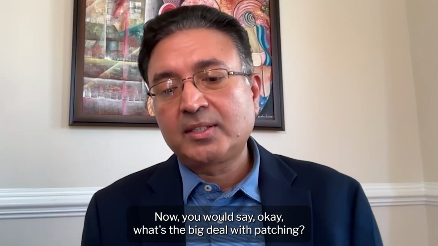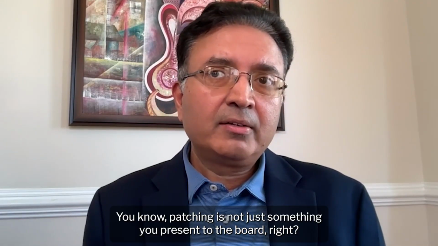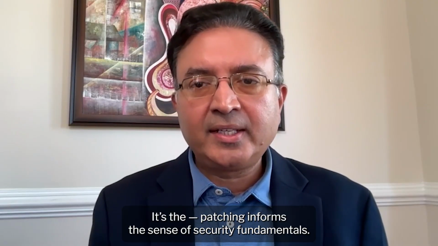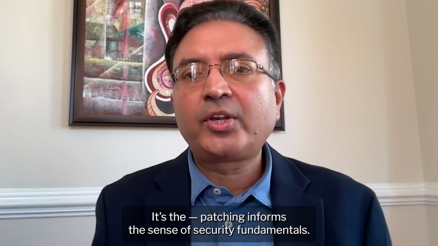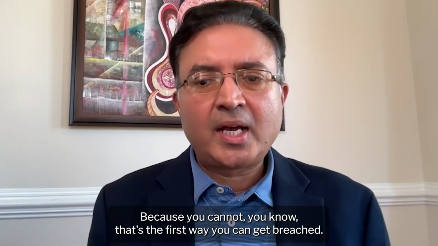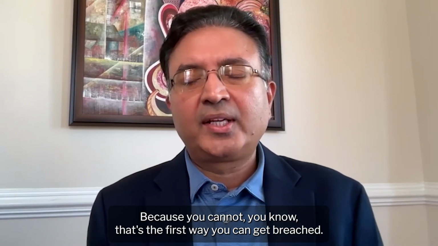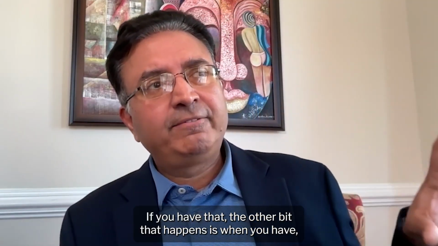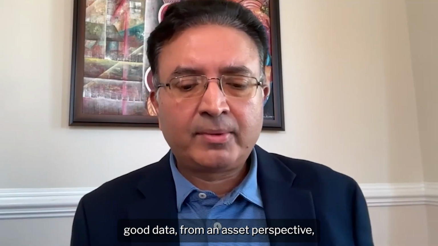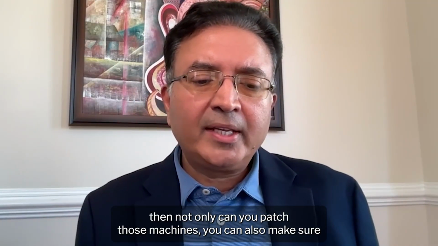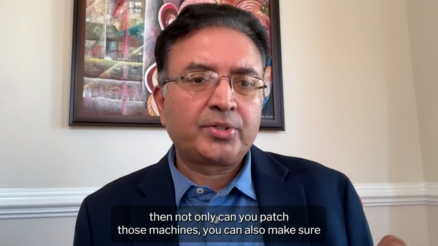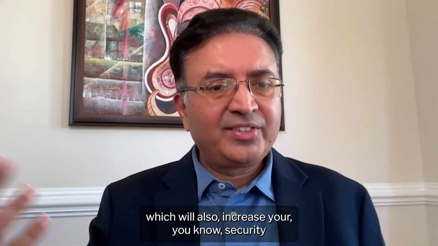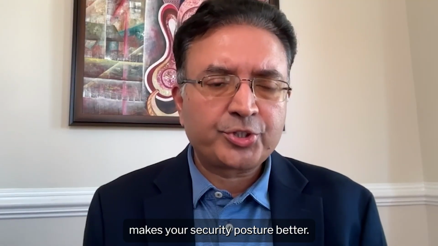Now you'd say, okay, what's the big deal with patching? Patching is not just something you present to the board, right, and say, okay, this is my patch rate. Patching forms the essence of security fundamentals, because that's the first way you can get breached if you don't have it. The other bit that happens is when you have good data from an asset perspective, not only can you patch those machines, you can also make sure that the certificates are getting renewed on those machines as well, which makes your security posture better.